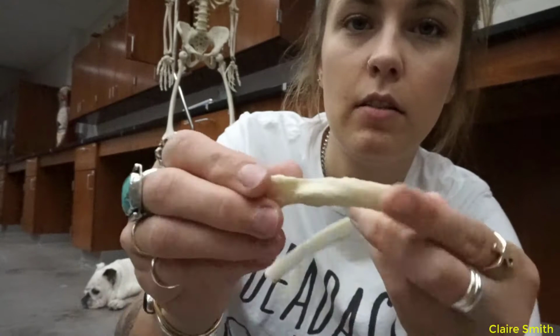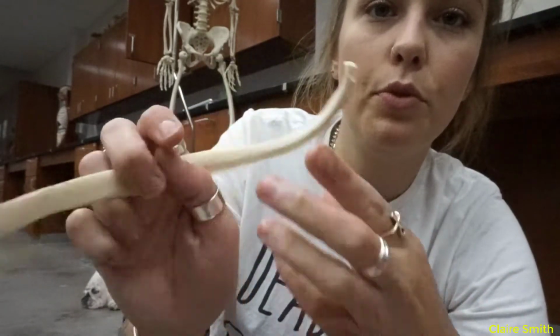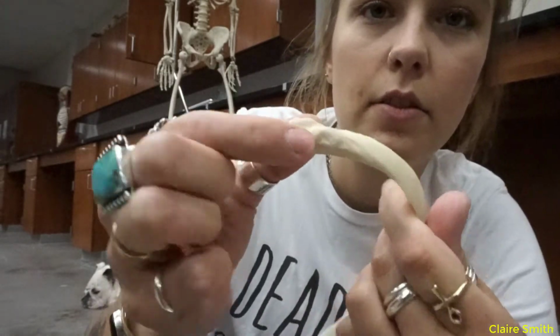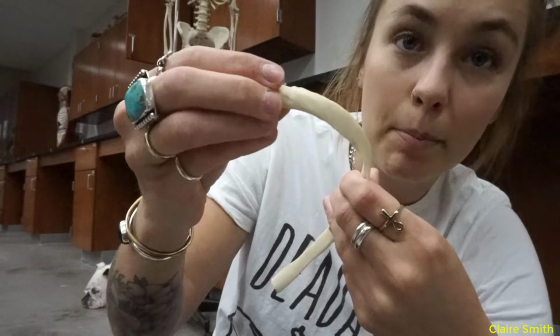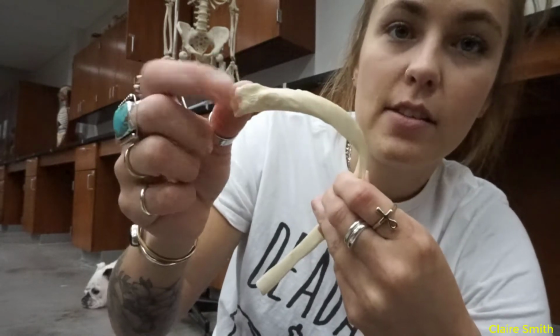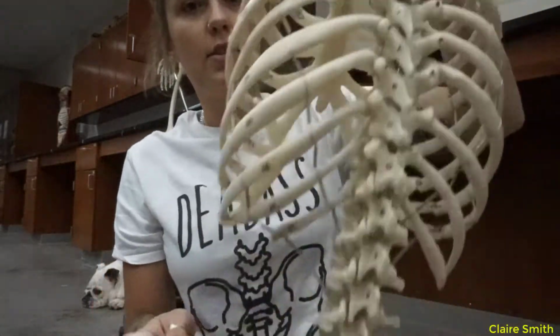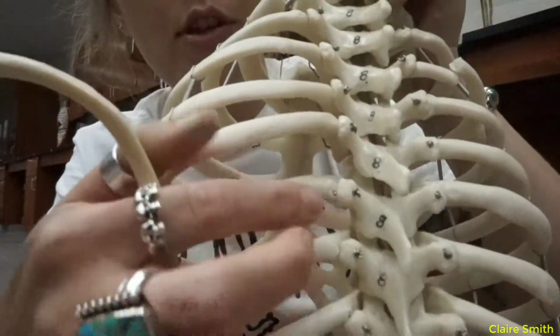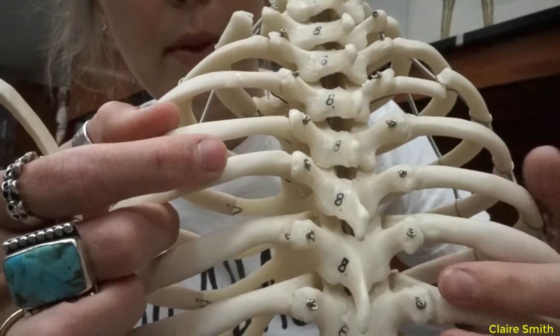You can see this side is really bumpy, this side is smooth. So on the bumpy side, this big bump is called a tubercle. This whole side is the head of the rib, and that's going to be the vertebral end. So if you see where these are attaching to the vertebrae, the ribs themselves are bumpy. That's the head of the ribs back here.